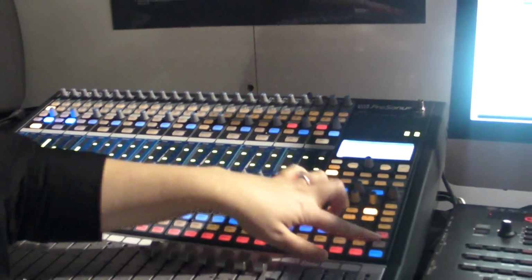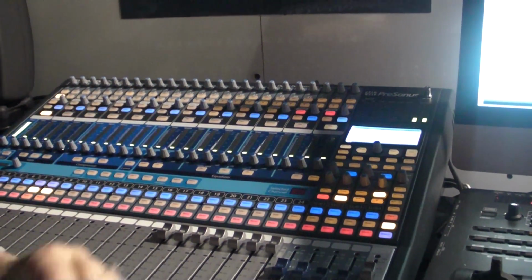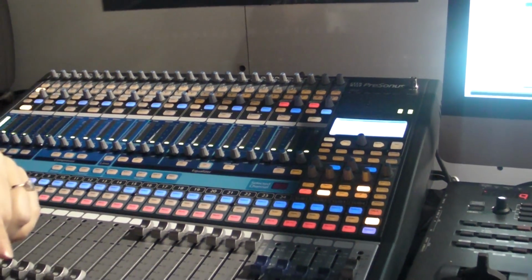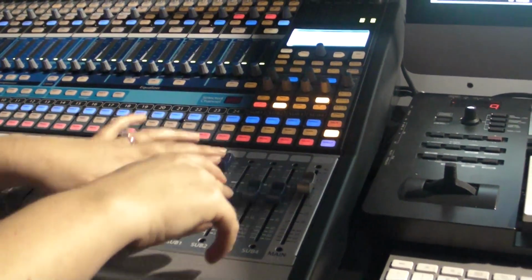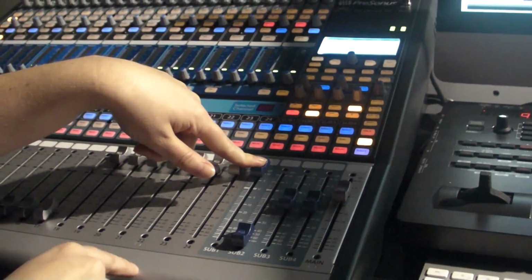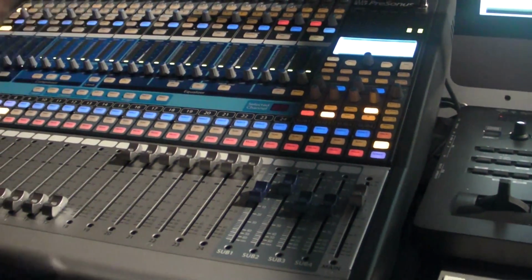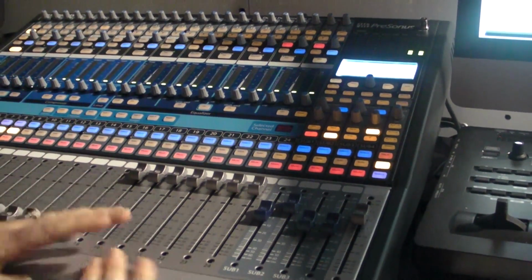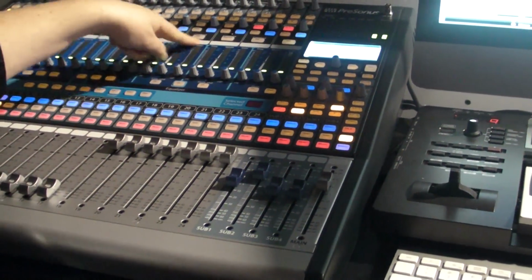We also have 4 stereo graphic EQs with dual mono control. So if you assign one of the graphic EQs to subgroups 1 and 2, this subgroup can have a different graphic EQ from that subgroup. So in effect, you have 8 mono graphic EQs. And they're user assignable. You can assign to your subgroups, your mains, or any of your auxes.